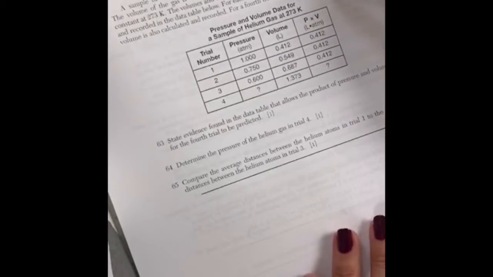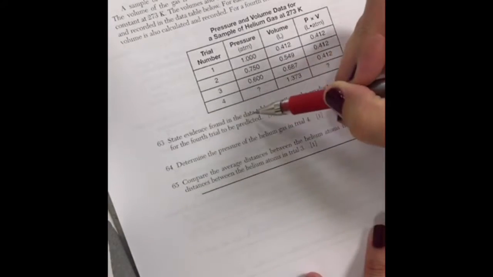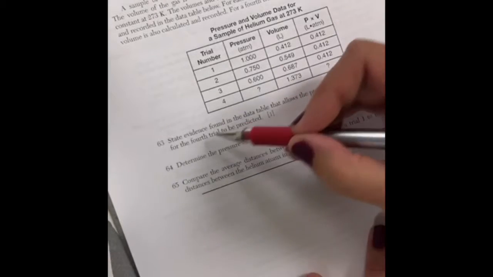For each one, the product of pressure and volume is recorded. And look at that, those are all the same. So pressure times volume, I get this same value here each time. So state evidence found in the data table that allows the product of pressure and volume for the fourth trial to be predicted. Well, I'm predicting it's 0.412.